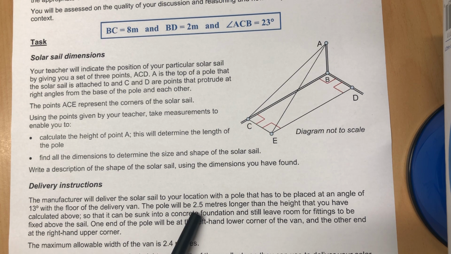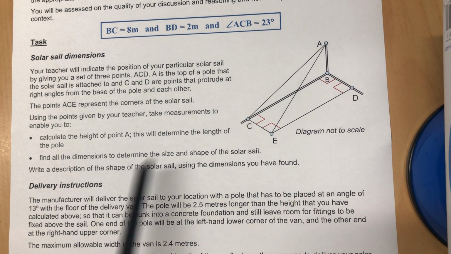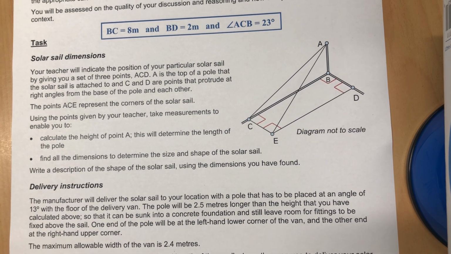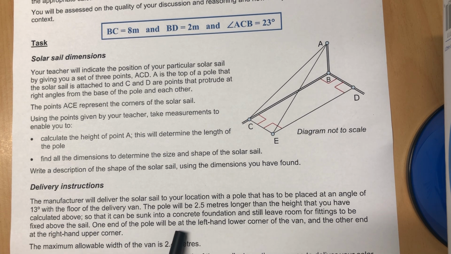The pole will be 2.5 meters longer than the height that we calculate here, because it needs to be sunk into the concrete foundation and still leave room for fittings and to make it all nice and secure. One end of the pole will be at the left hand lower corner of the van and the other end will be at the right hand upper corner of the van.